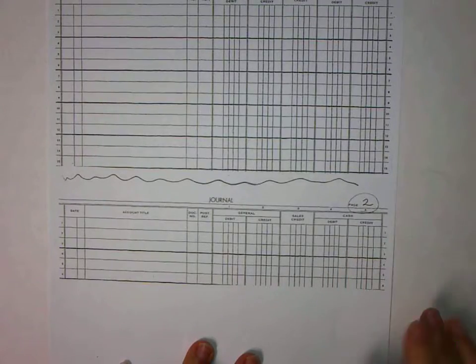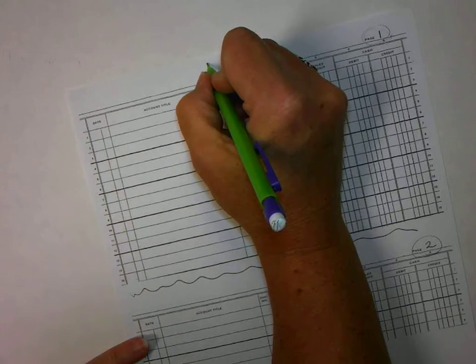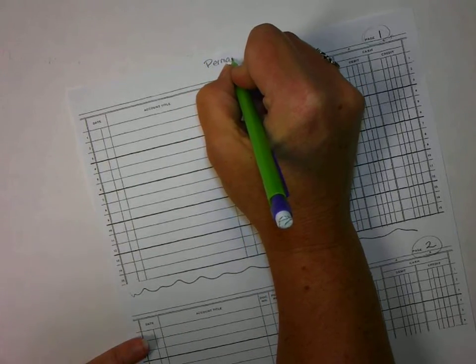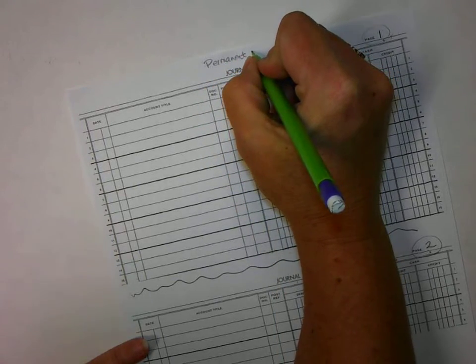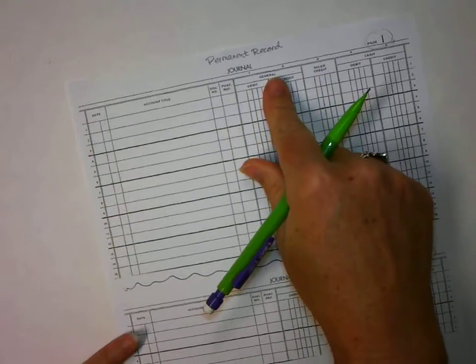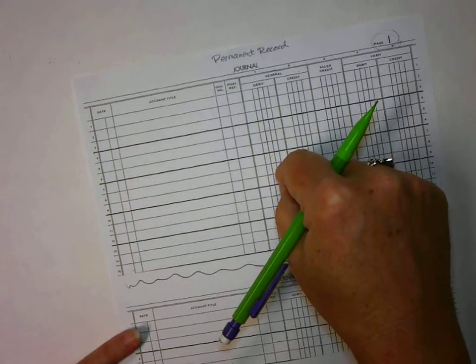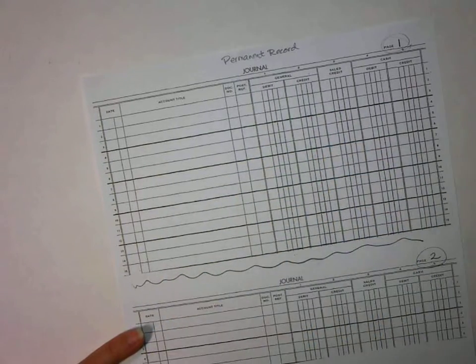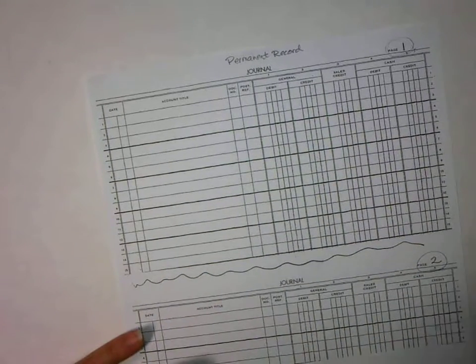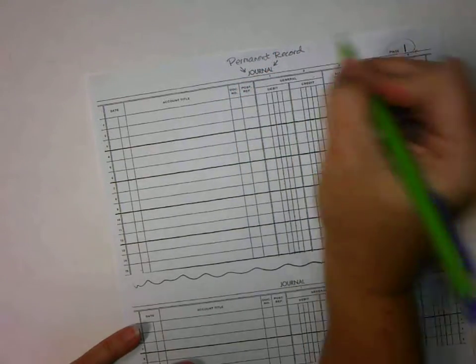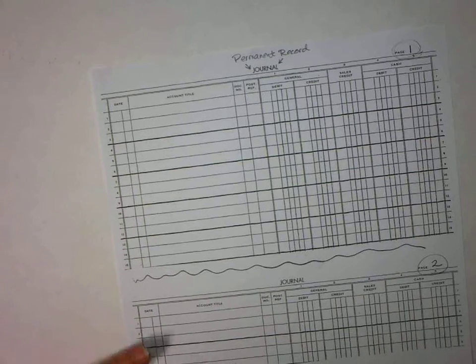Page 1, page 2. Okay, this journal is a permanent record. This is kind of our base document for all those transactions. This is where it starts. If we have to go back further, we can go back to the source document, but if everything's in here correctly, we should be able to build the whole rest of the accounting cycle off of this information. Okay, so this is our permanent record. It's our first official accounting document we're working with.